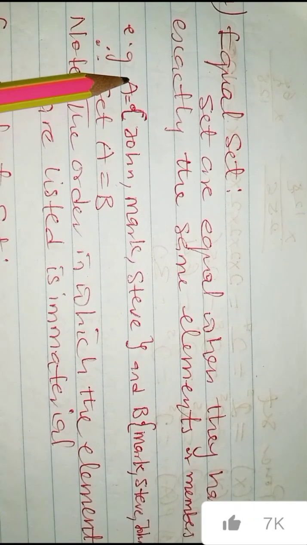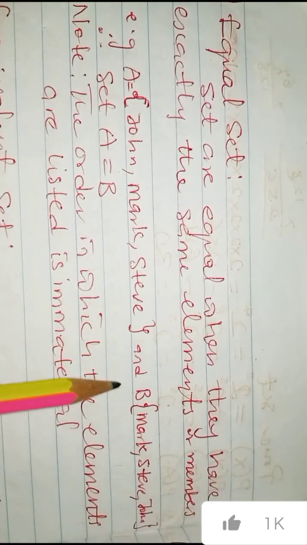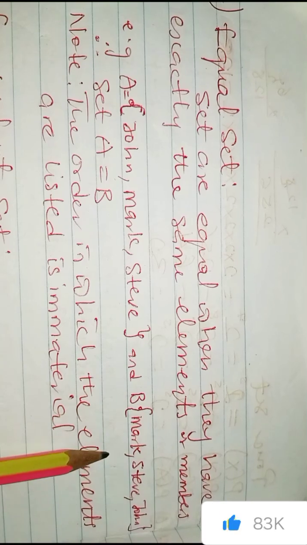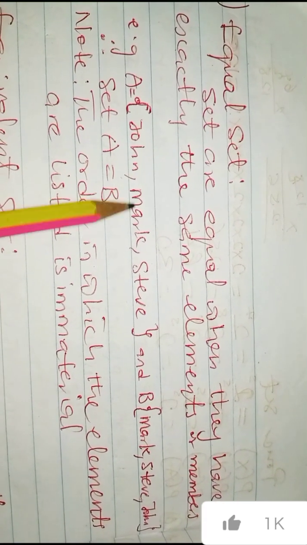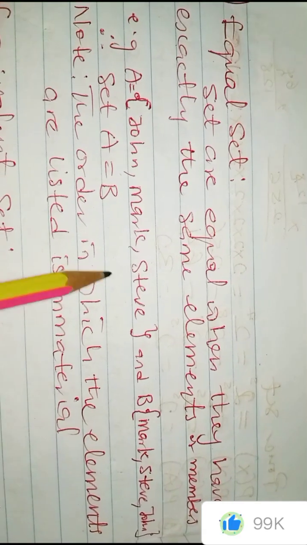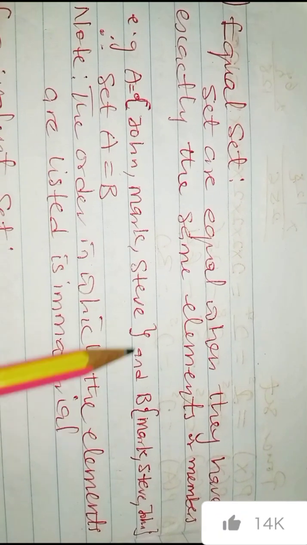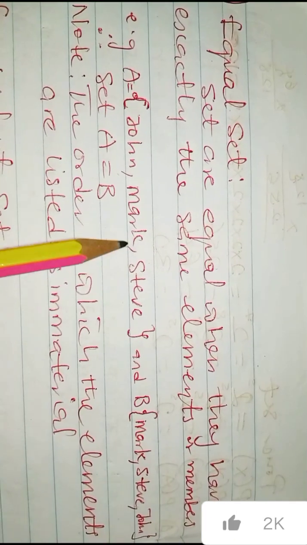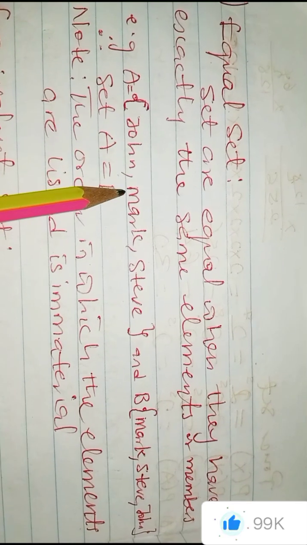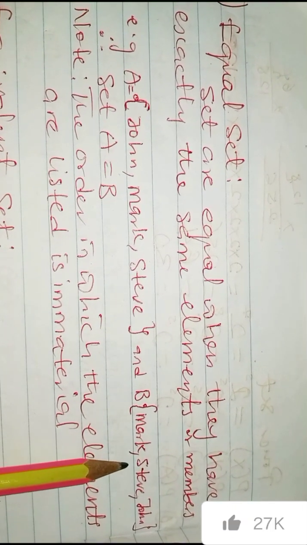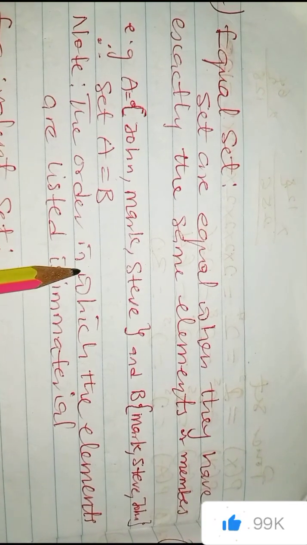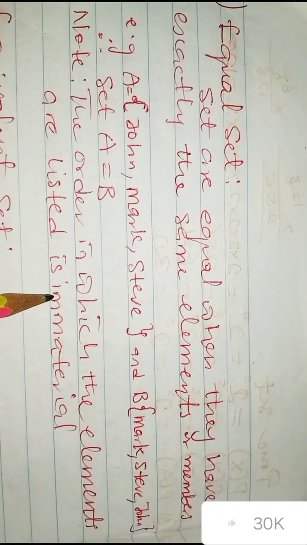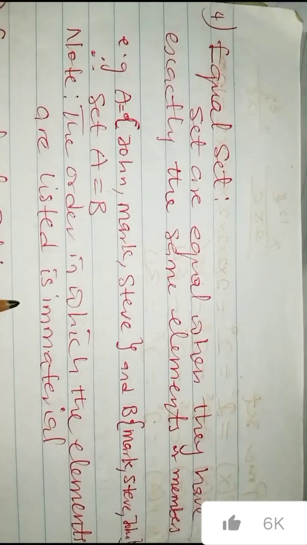For example, look at set A containing John, Mark, Steve, and B containing Mark, Steve, John. If you take note, the names in set A are the same names in set B. The only difference is the order of arrangement, and order of arrangement is immaterial. You will discover that set A is equal to set B. The order in which the elements are listed is immaterial. Take note.